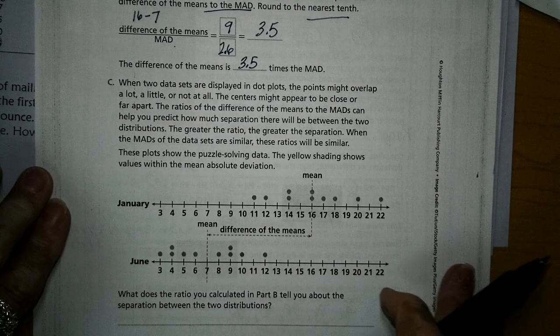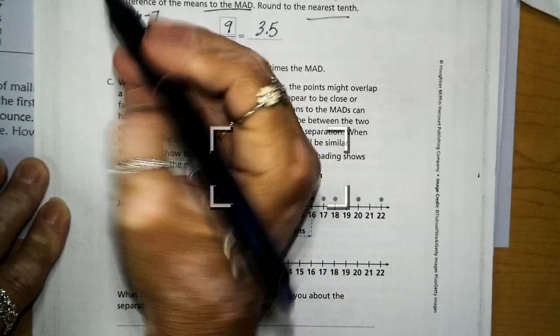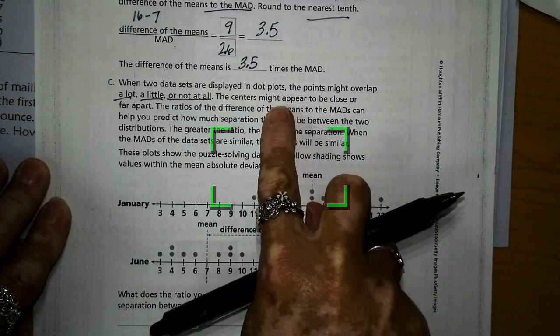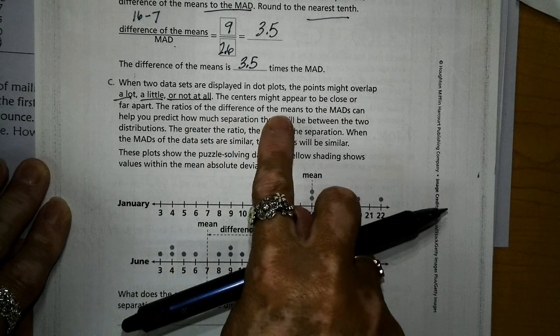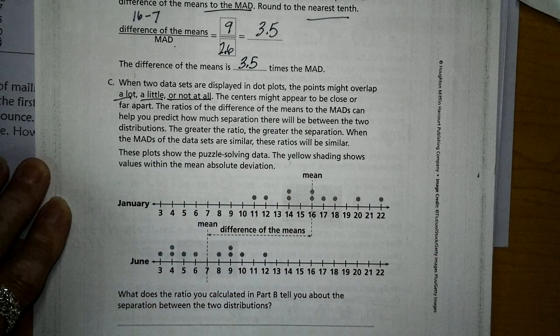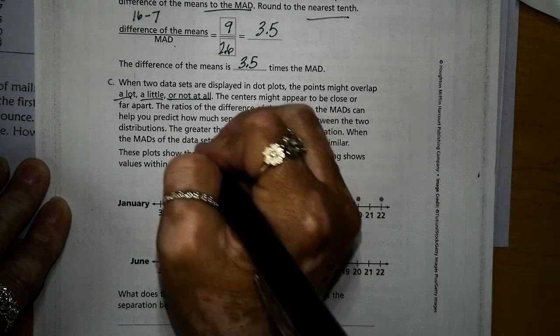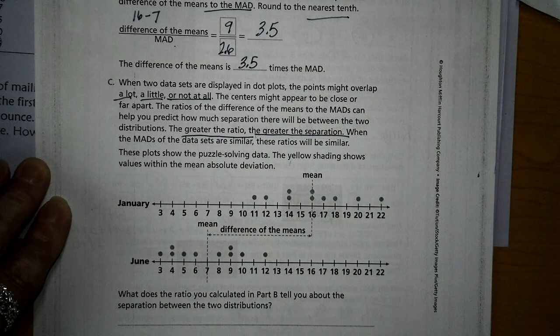When two data sets are displayed in dot plots, the points might overlap a lot, a little, or not at all. The centers might appear to be close or far apart. The ratio of the difference of the means to the MADs can help you predict how much separation there will be between the two distributions. The greater the ratio, the greater the separation.